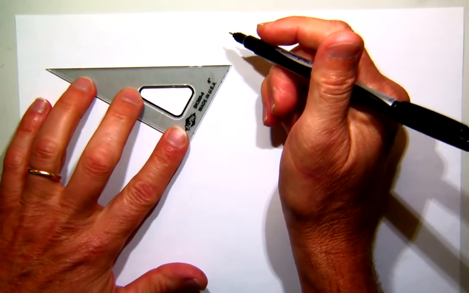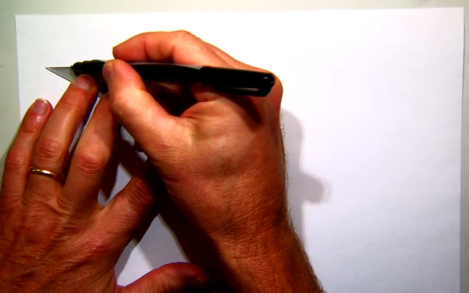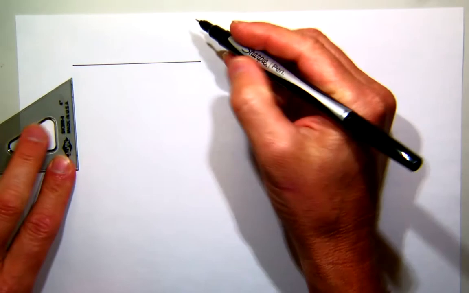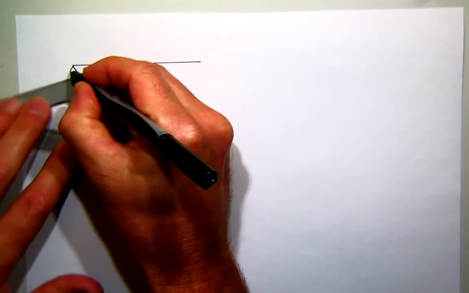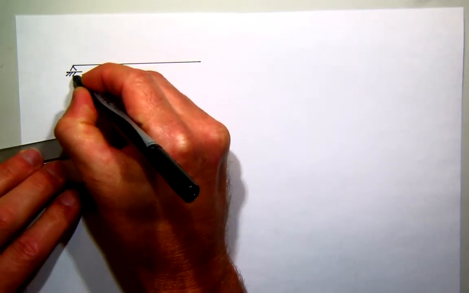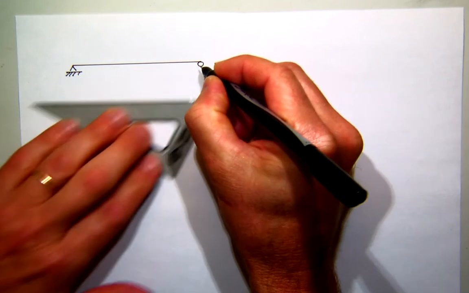Okay, so let's try this problem. I'll have to sketch it up first. I didn't have it on the paper. So the way this works, or the way this problem was defined, is we had a beam. I think it had a roller, a pin, and a roller.